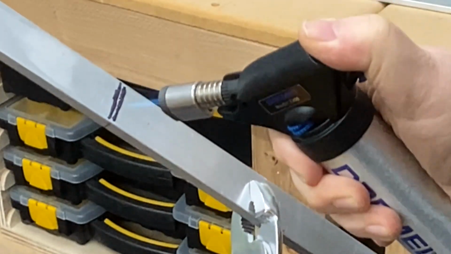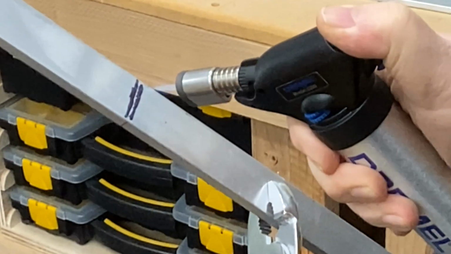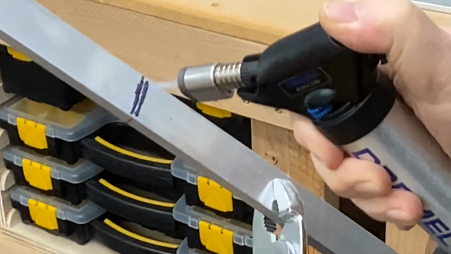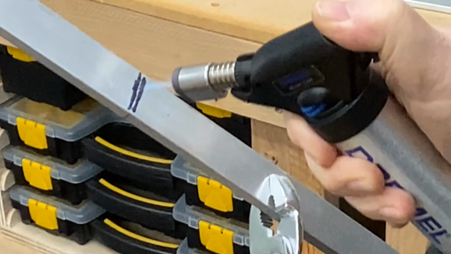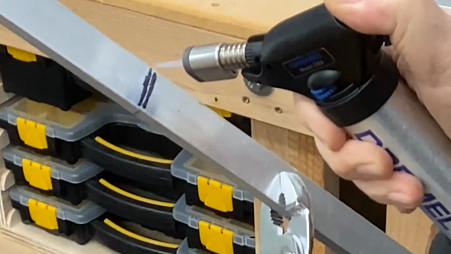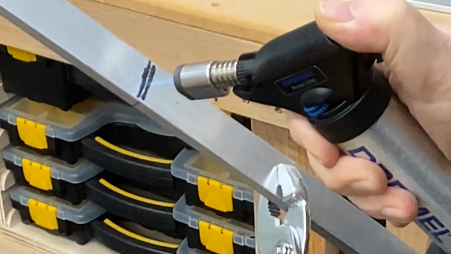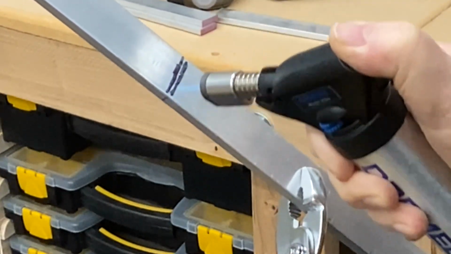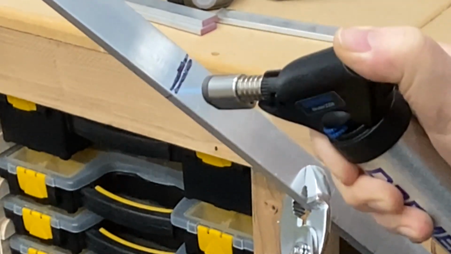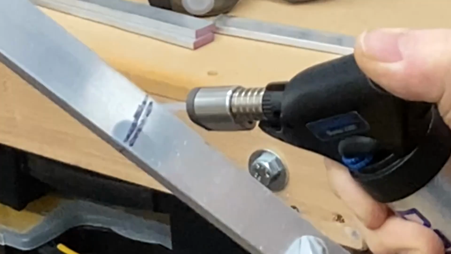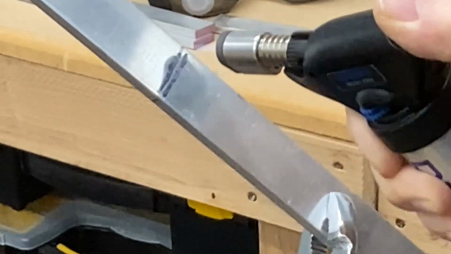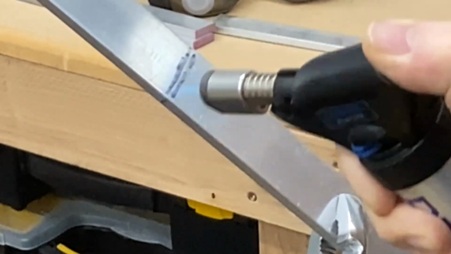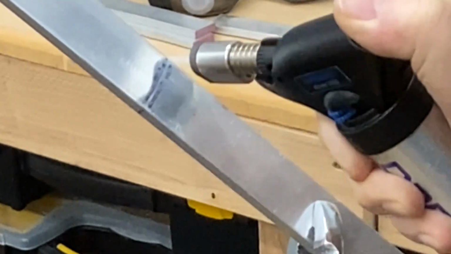And we're waiting for the Sharpie to go away. The metal theoretically should get up to about 700 degrees, but we're just going to use the Sharpie as our indicator. And I'm just moving my torch back and forth. Right now it's starting to get gray. I think you might be able to tell that it's really graying out. There are little spots, which is kind of interesting. There's little spots of Sharpie, but it's going away.